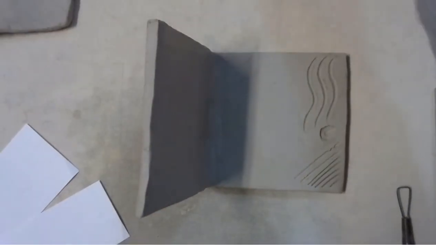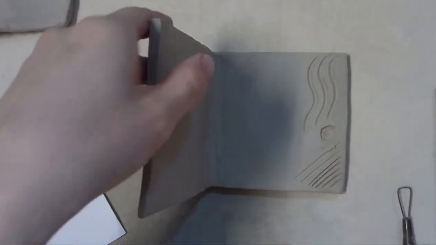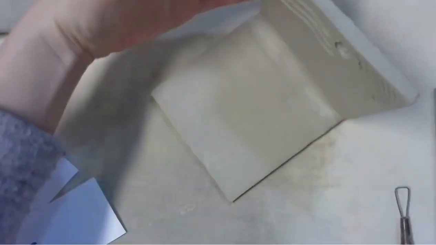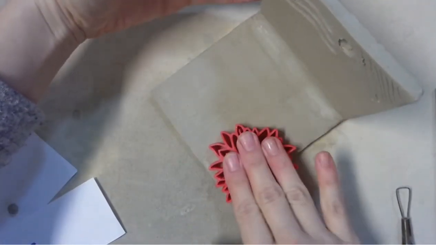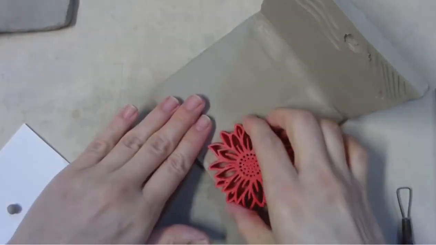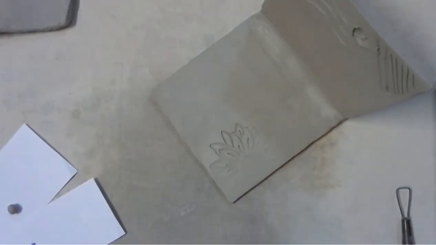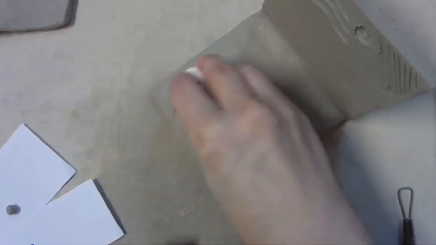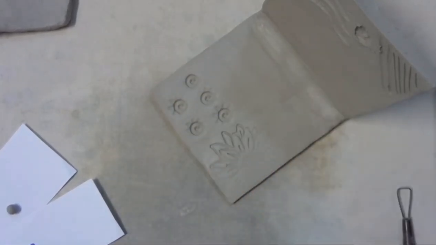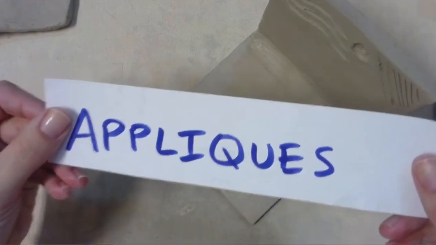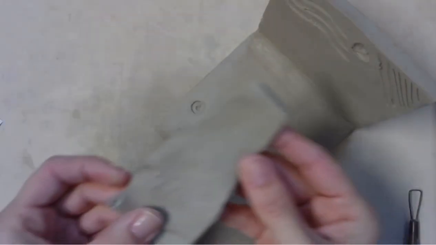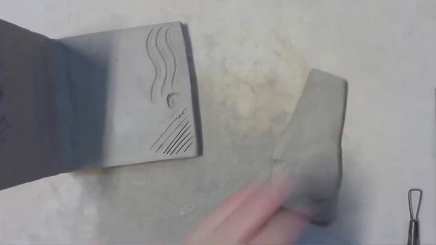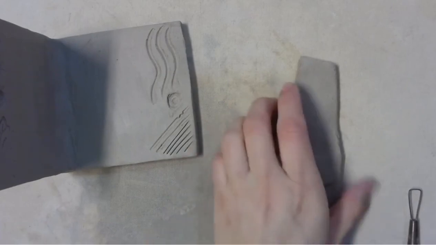Impressions, we have a lot of different tools you can use for impressions. So for example, maybe I'm going to do this impression on this side of the corner. So I can push that into there to see what happens, right? There's my impression, a couple of these plaster stamps. Now for appliques, you do need another piece of clay. So I just took this flat piece of clay here, cut out a shape.